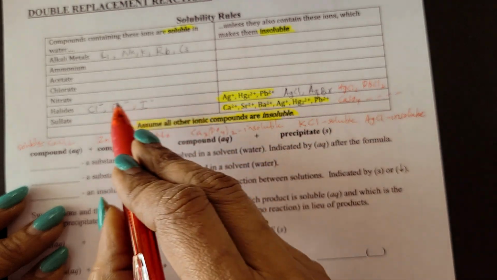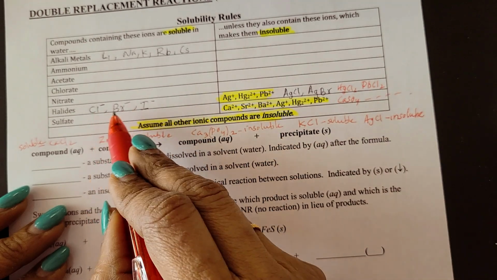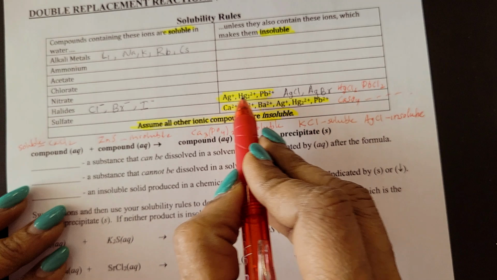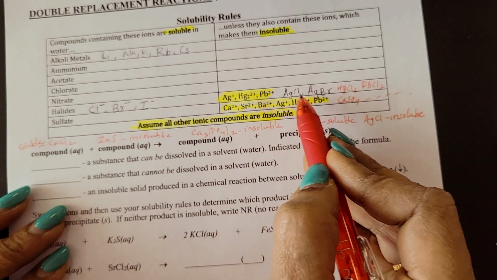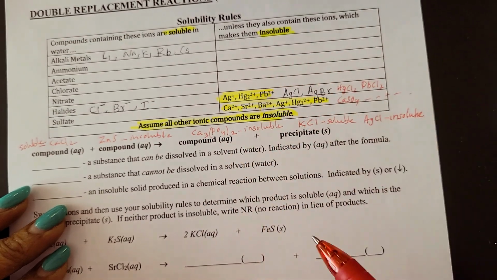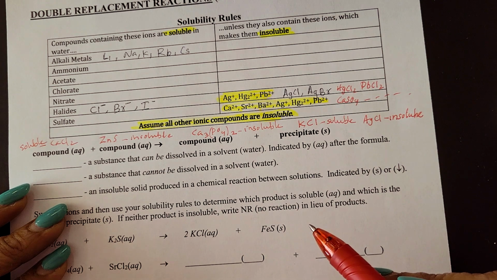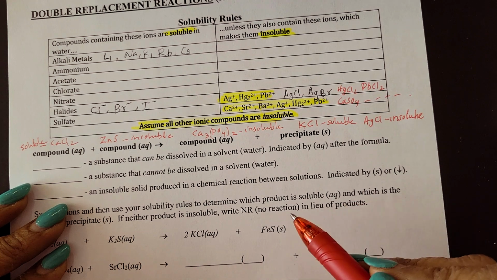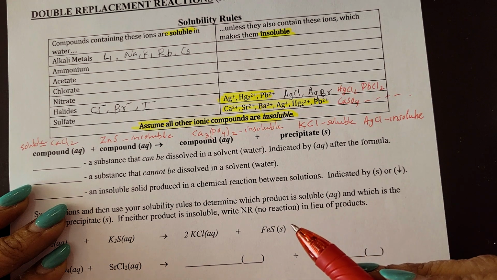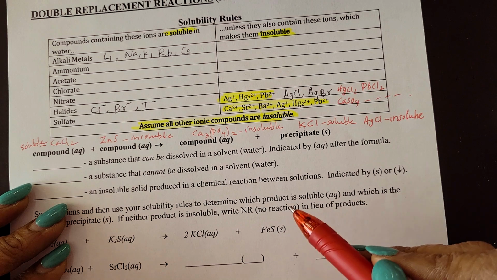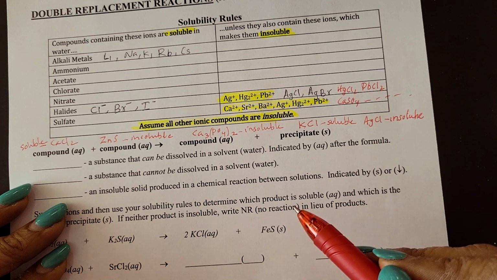Because if halogens, chloride, bromide, iodide, connect with these metals, that salt will become insoluble. That ionic compound will become insoluble. I would say salt because all ionic compounds are called salt. That is a common name because they all have salty taste.